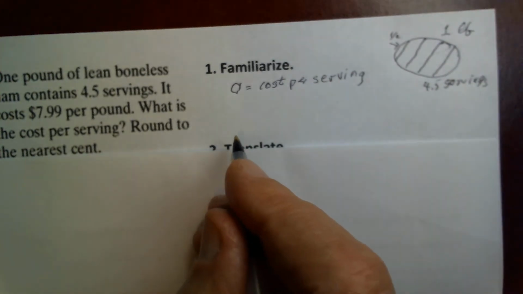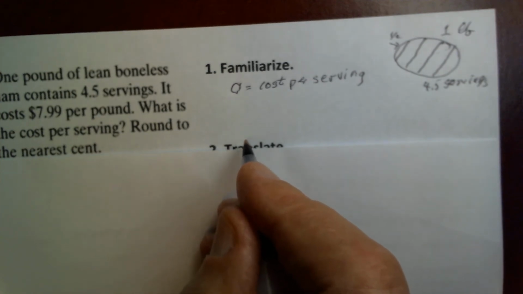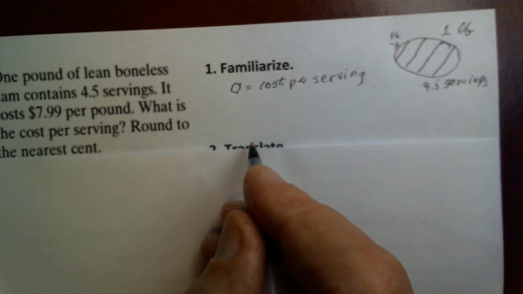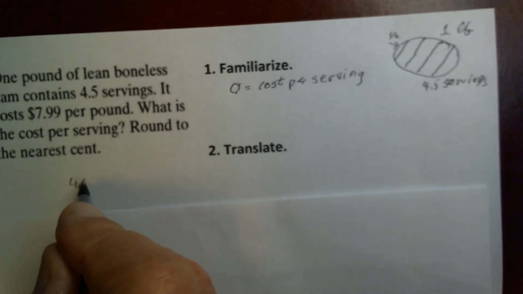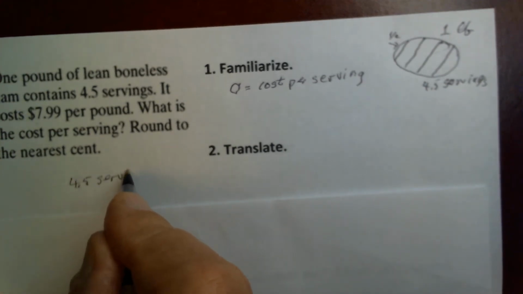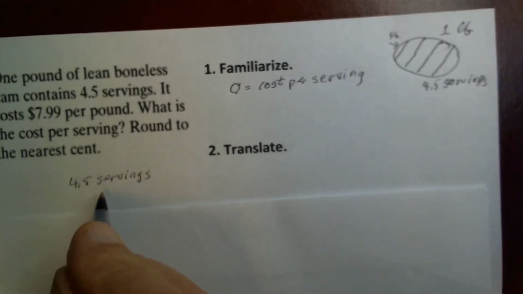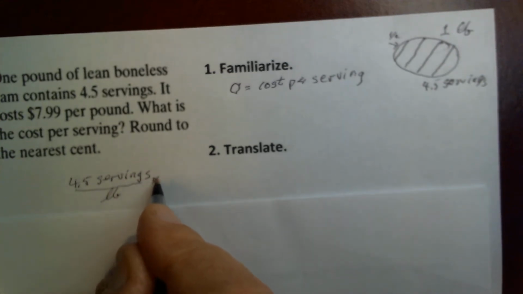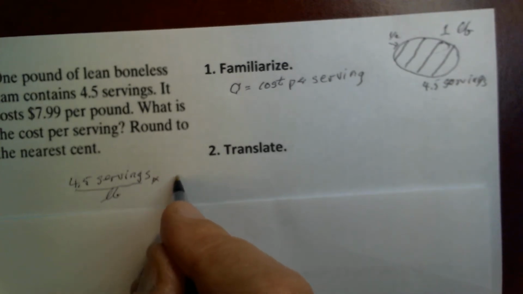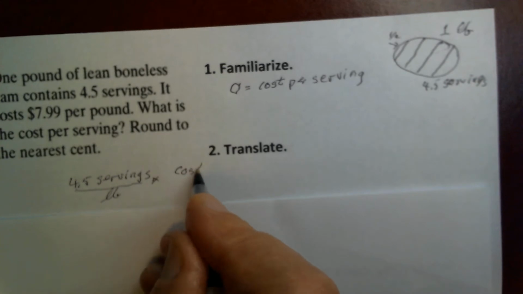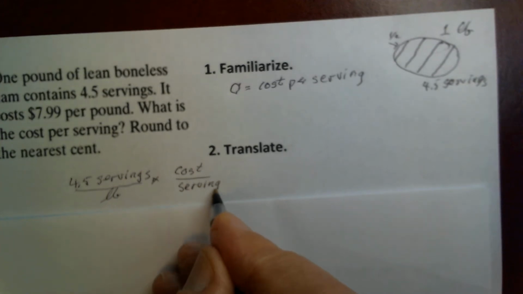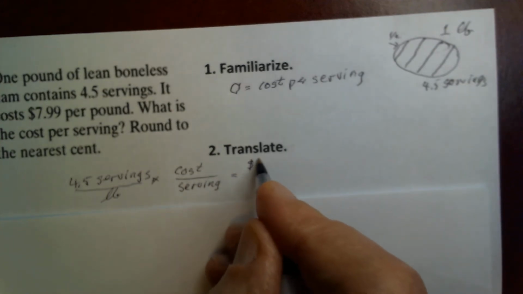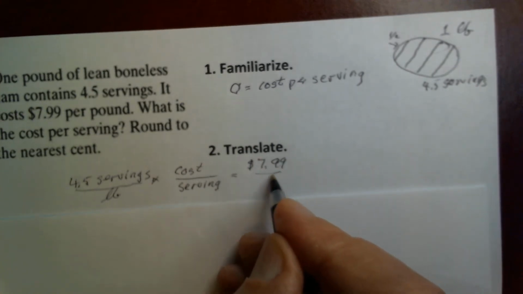Okay. So we can then translate this and say that 4.5 servings per pound times the cost per serving equals $7.99 per pound.